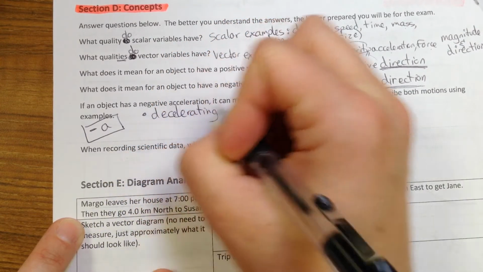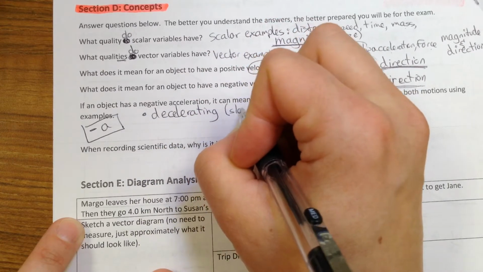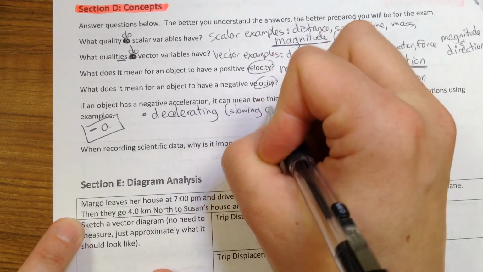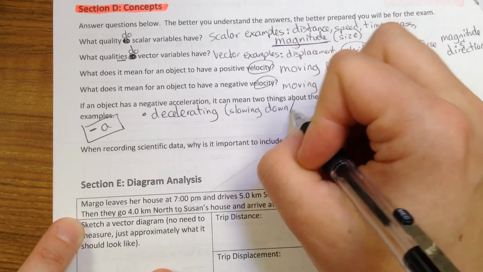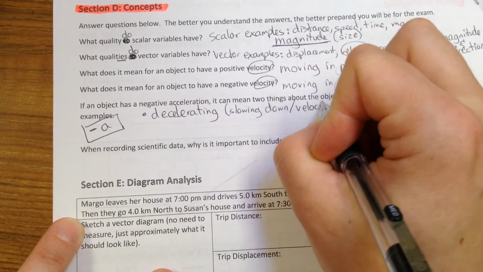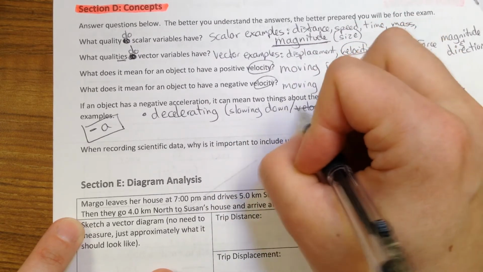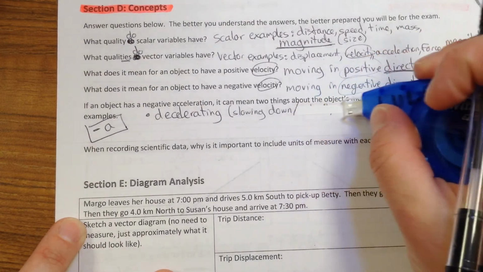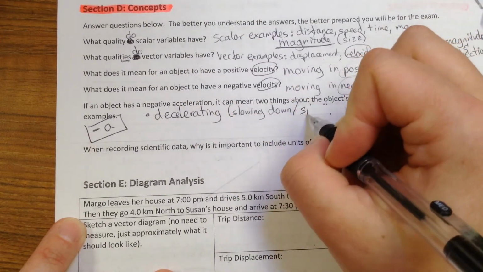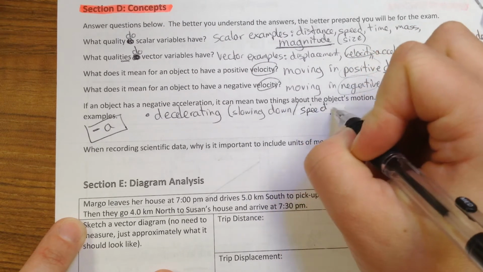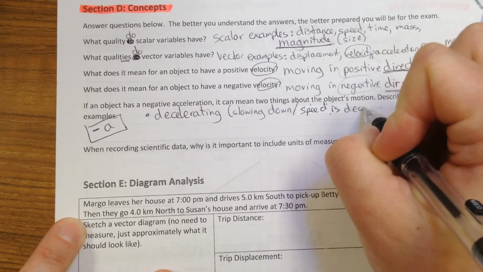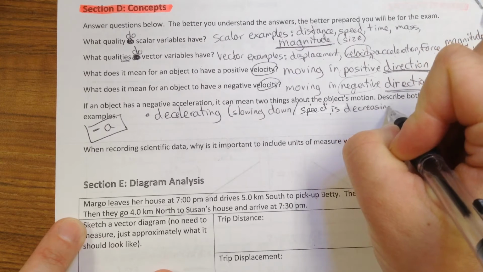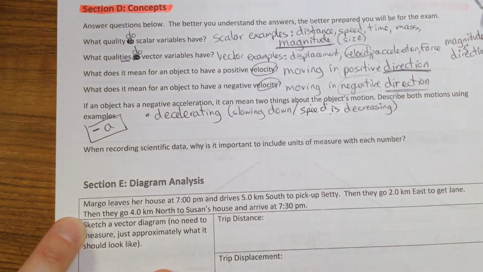Decelerating, which means you're slowing down, aka the speed, not the velocity, let me clarify, the speed is decreasing. That would be a negative acceleration. Okay, so that's one example.